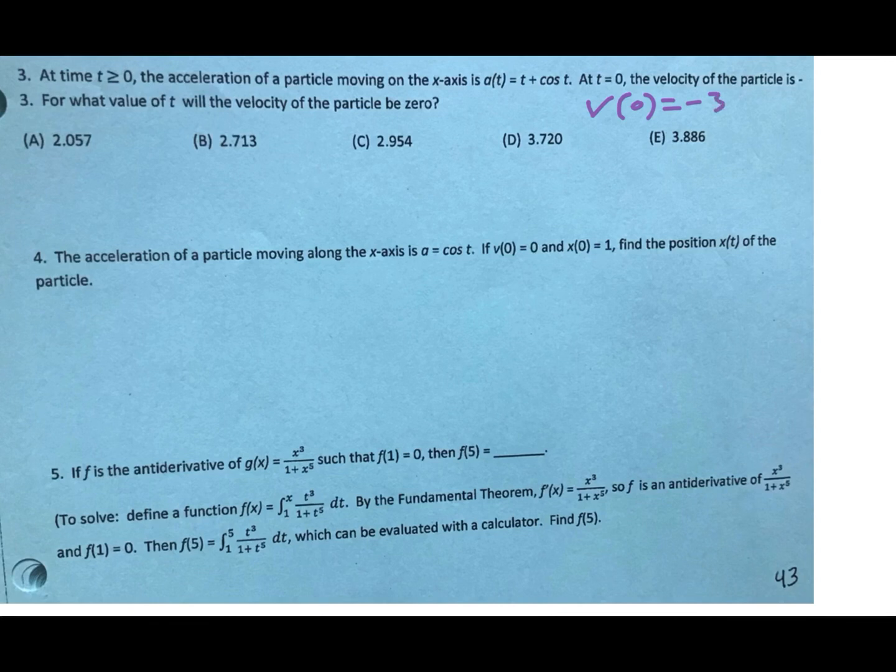So on this one again, we're given a of t, and we're looking for what value of t will give us a velocity of 0. So I need to find the velocity equation and then set that equal to 0 and solve. So I'm going to integrate and then set my velocity equal to 0 and solve. This would be a calculator active problem.